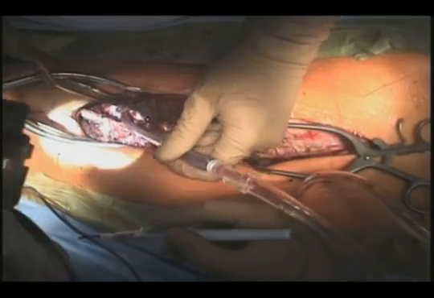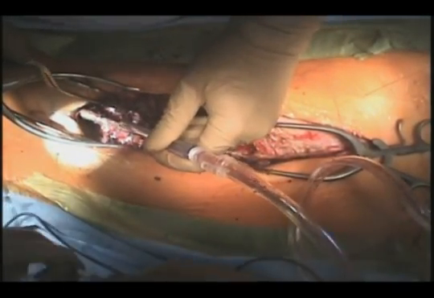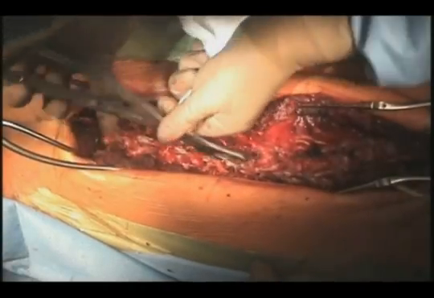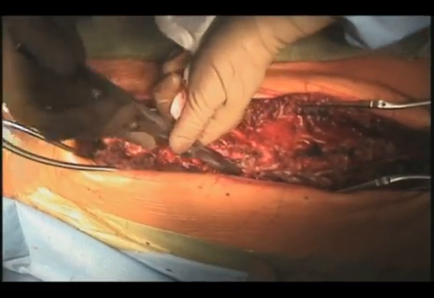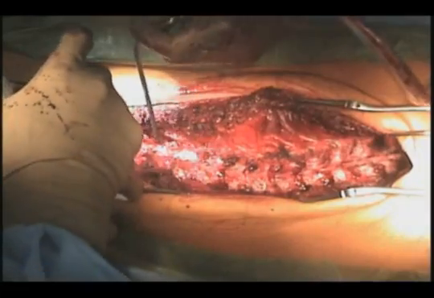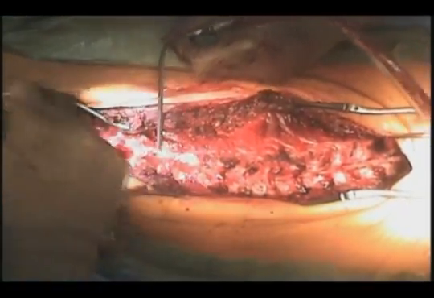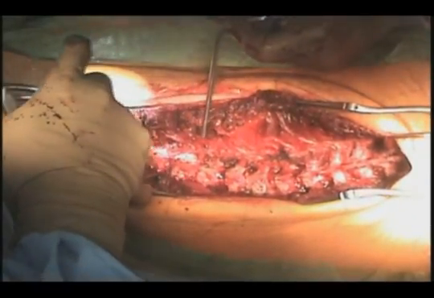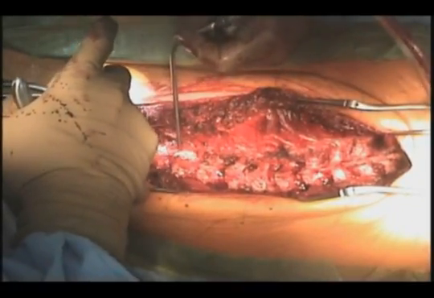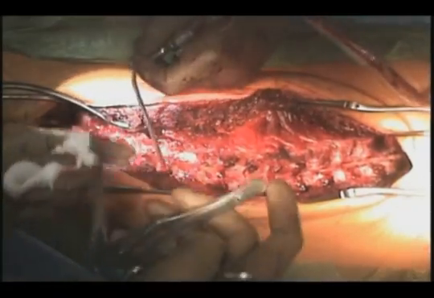A subperiosteal dissection of the spine is performed, exposing the transverse processes, the facet joints, and the midline ligamentous structures. The interspinous ligaments are removed with a Leksell rongeur as shown here. And then at each segment, facetectomies are performed, which have already been done, and now I'm performing Ponte osteotomies, in which the intersegmental resection of the ligamentum flavum and the superior articular facets are removed.